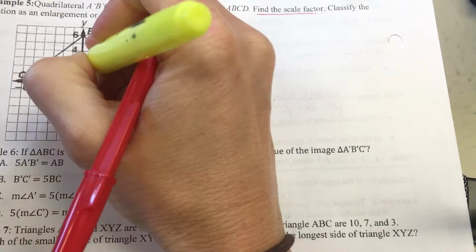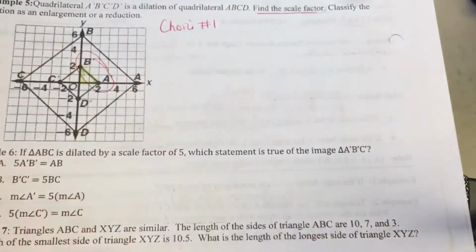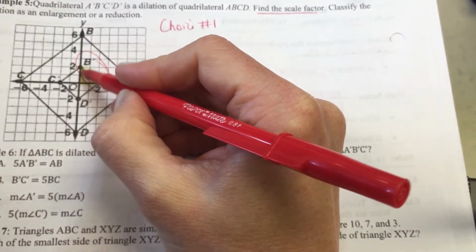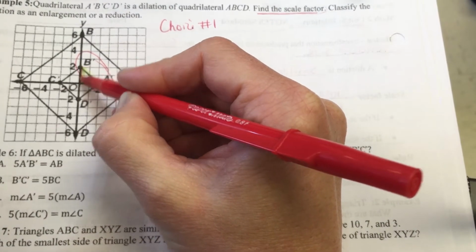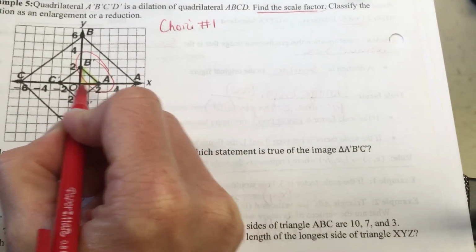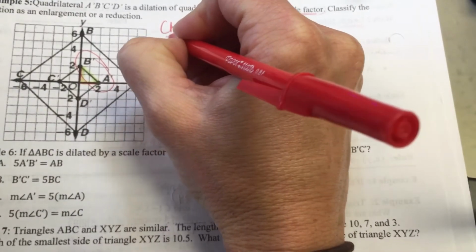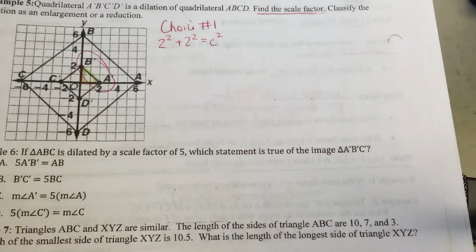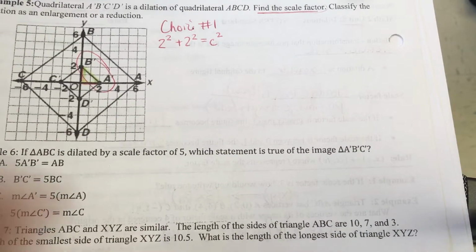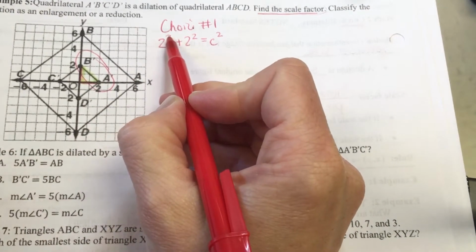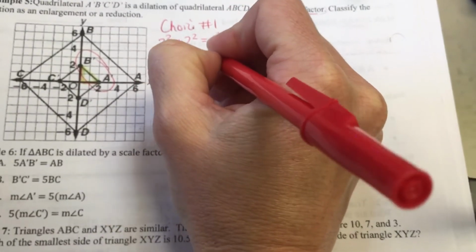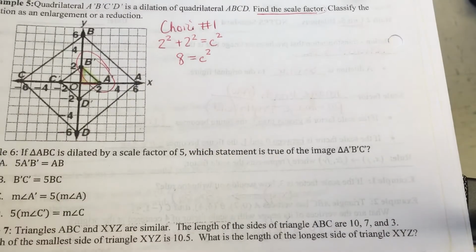Do you see how there is a triangle right there? Okay, and you know this, the height is what? 2, and then this side is 2. Okay, so choice 1, Pythagorean theorem, you do 2 squared plus 2 squared equals c squared, okay? And 2 squared is? Plus 4 is? 8. Okay. And then what else do you have to do?